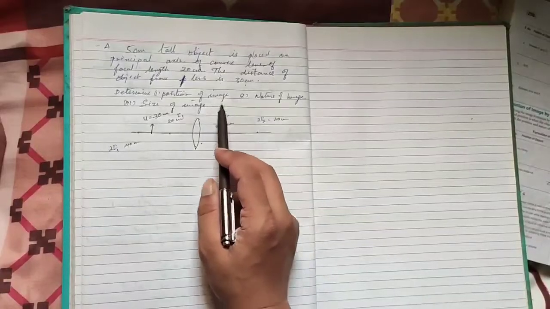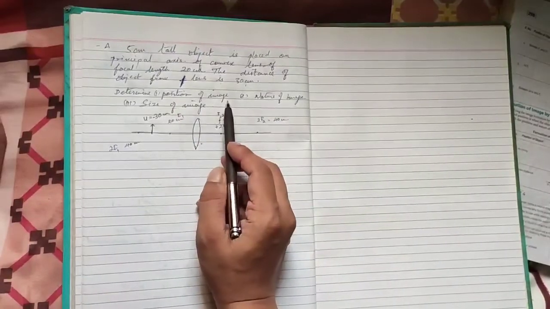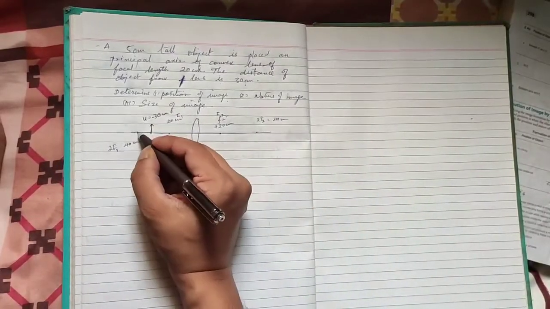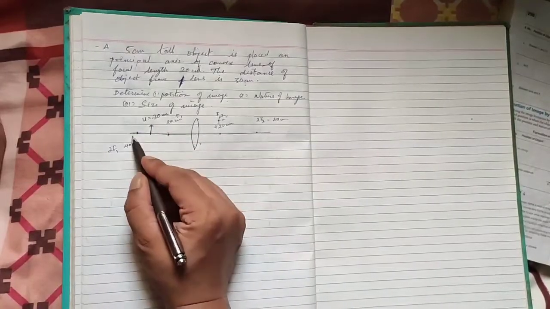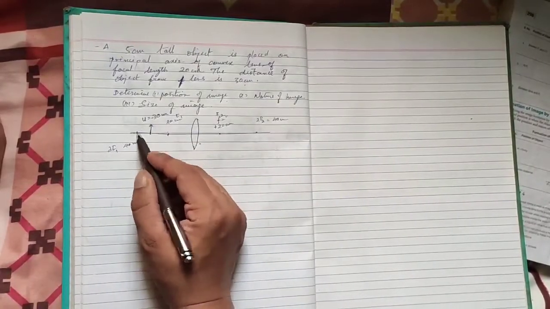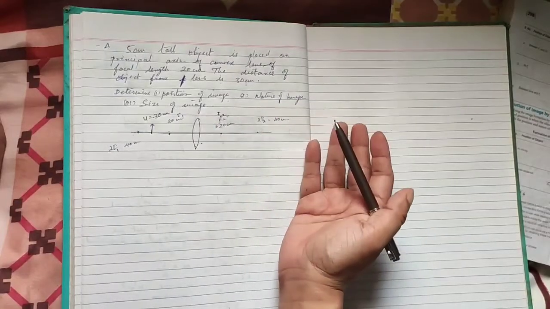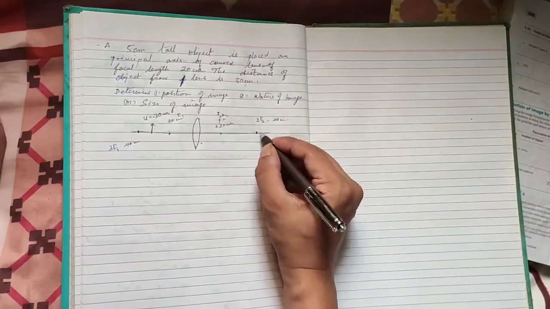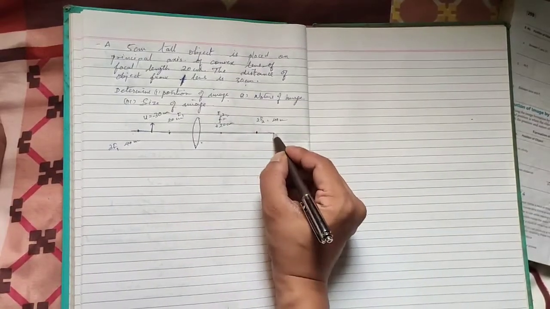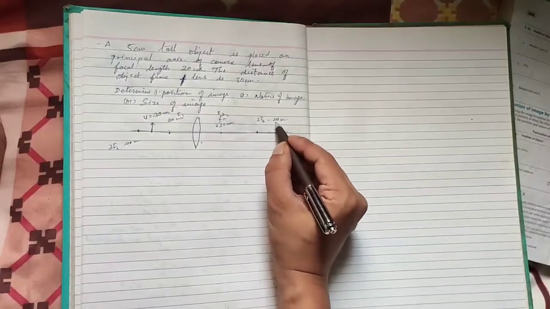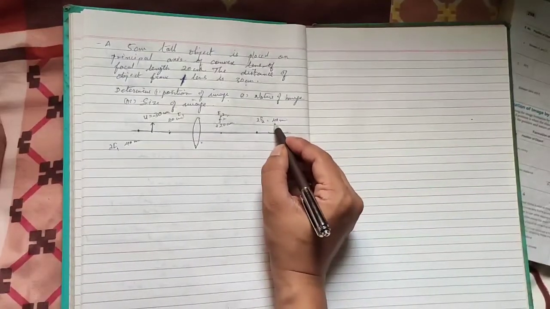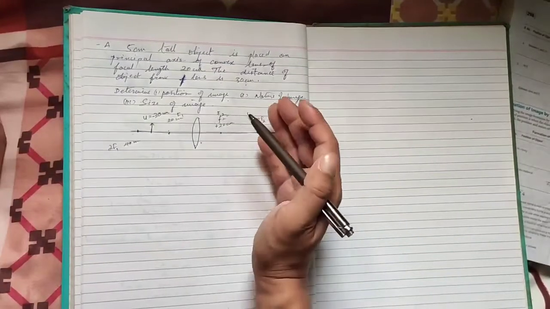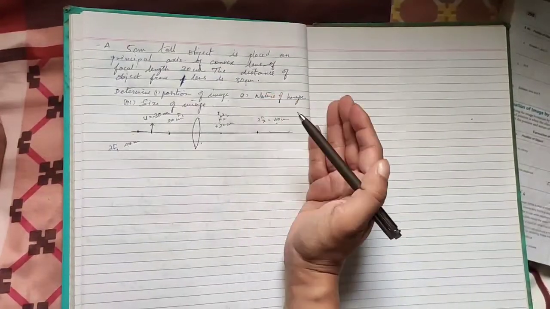Now the first question, find the position of the image. So where will the image be? You can see that the object is between f and 2f, that is between f and c. So the image will be beyond c, that means it should be beyond 2f2. So it should be somewhere more than 40 centimeters. Whatever answer you get, it should be more than 40 centimeters. That is why it will be beyond c.